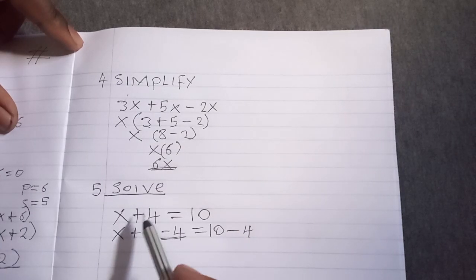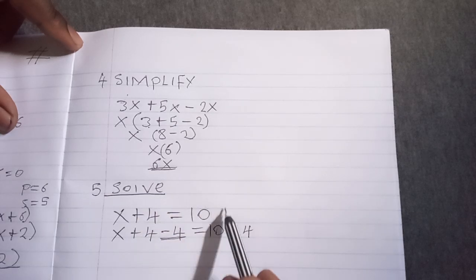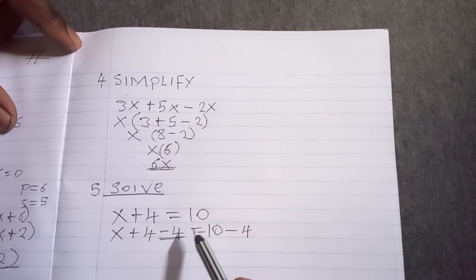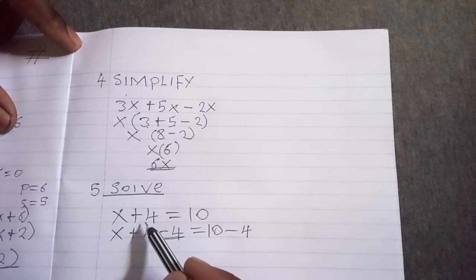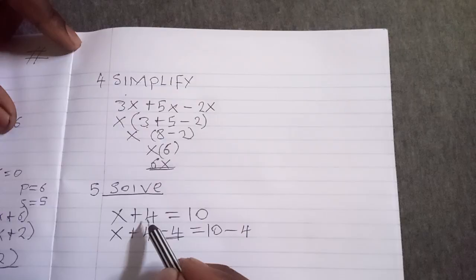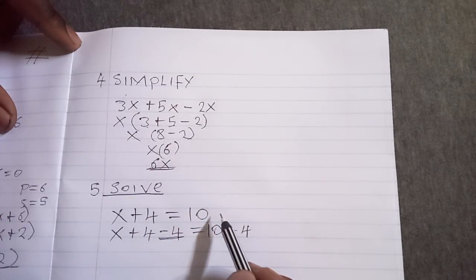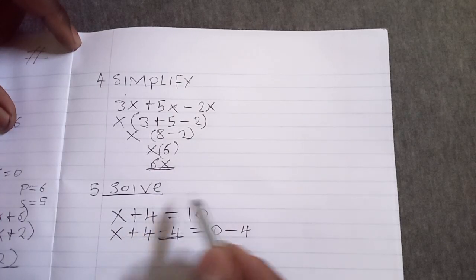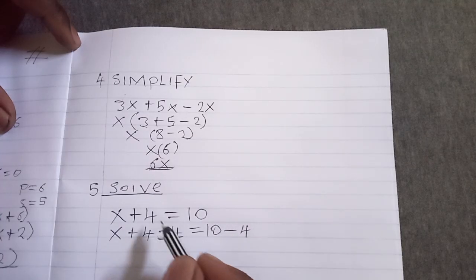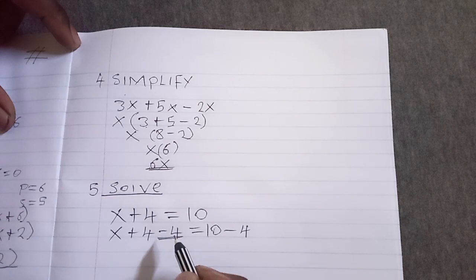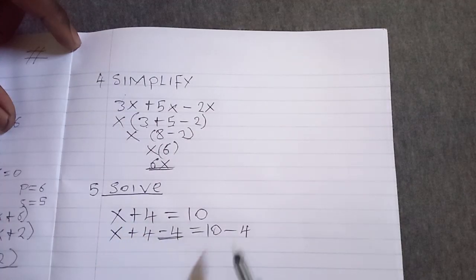Some people will say this 4 will jump the equal sign, and when they jump the equal sign, the sign will change. But in mathematics, we don't like jumping, because if you like jumping, you might fall. How do you fall? Some people will say 4 will jump the equal sign and forget to change the positive sign to negative sign. They will forget. As a result, they will find something else. But if you do the additive inverse, you are going to find the correct answer. There is a clear assurance that you will not make a mistake of forgetting to change the sign.